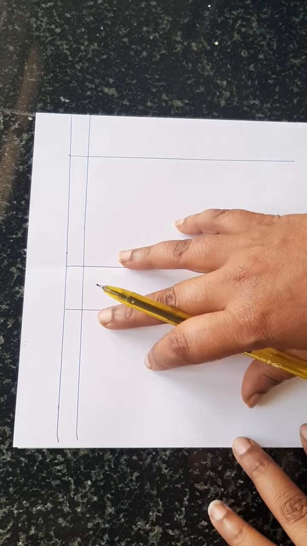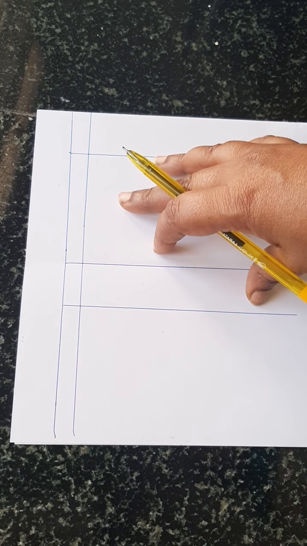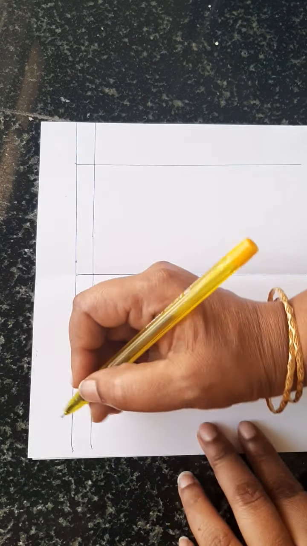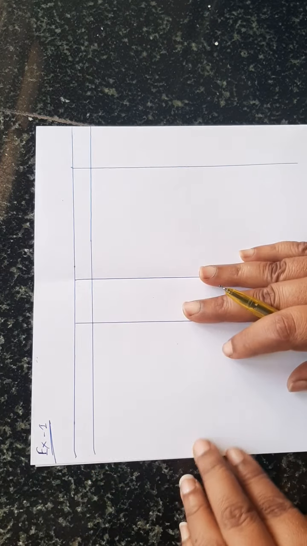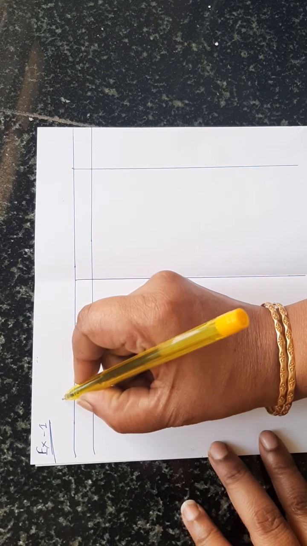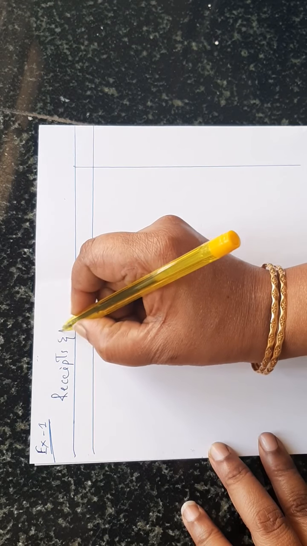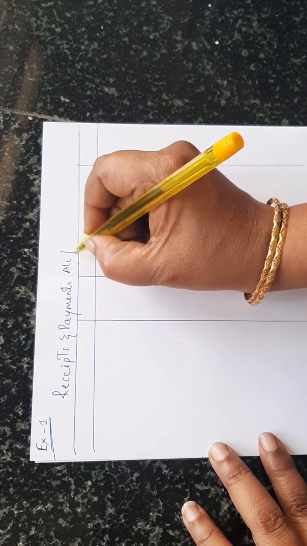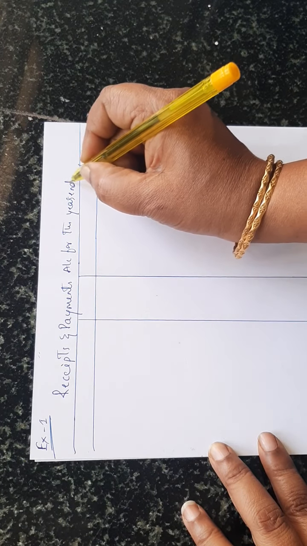Here I show you the solution of these two problems, where we are preparing receipts and payments account for the given year. This is example 1. Write the heading: receipts and payments account for the year ending 31/3/2013.